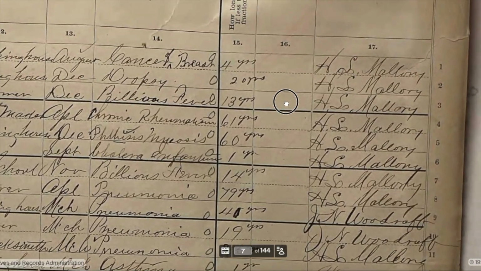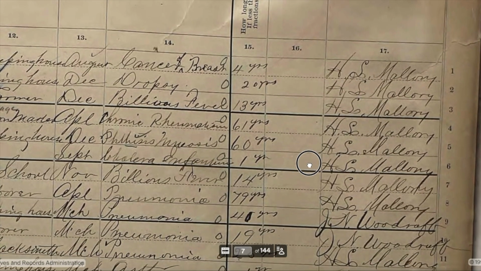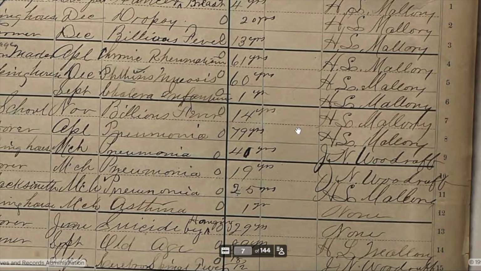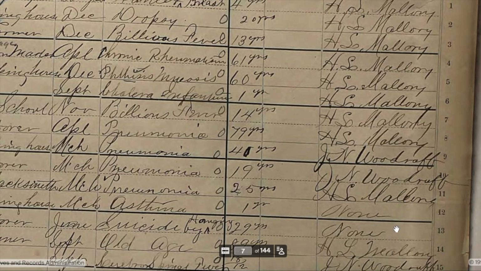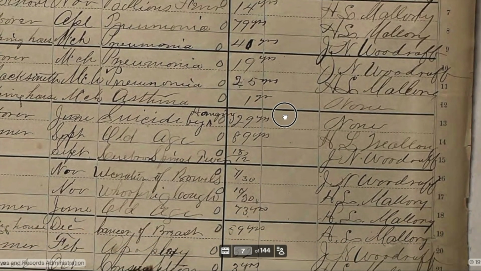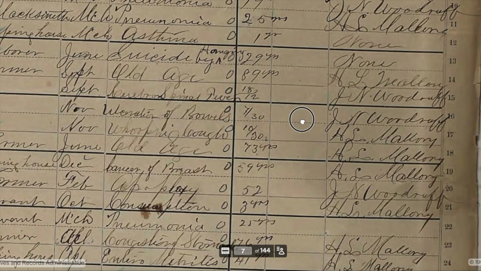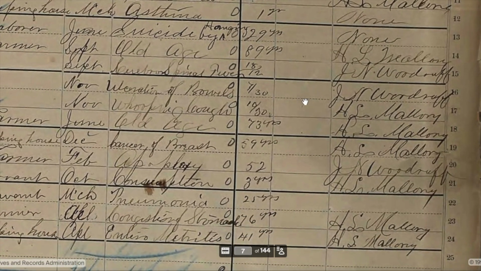There's some blank spaces here for those who didn't have one, or maybe the information was unknown. And then especially in a small town like this, you'll typically see the same physician's name or names appearing. This can be another research point to jump off from, because with the physician's name, you can research that individual. Maybe their physician's records have been digitized, and you can learn even more about the cause of death of an ancestor. If you want to learn more about locating hospital records, be sure to check out my last video detailing how to go about that.